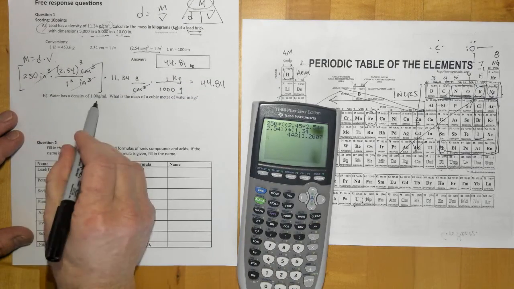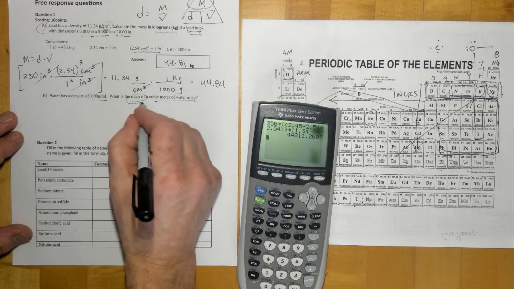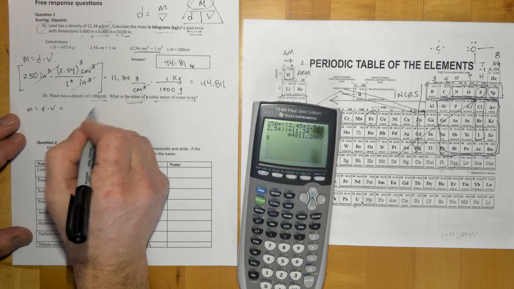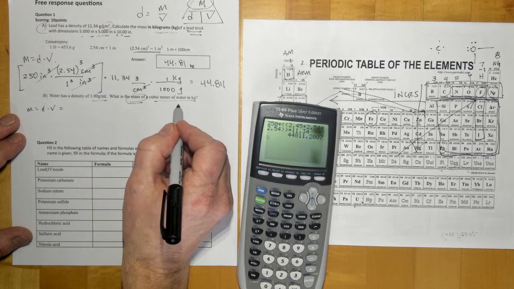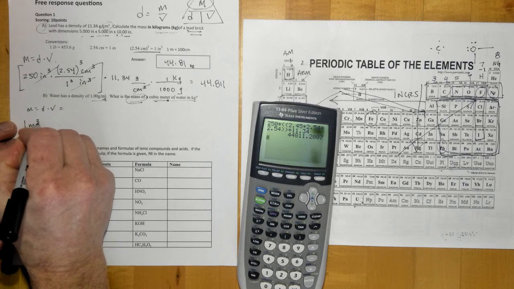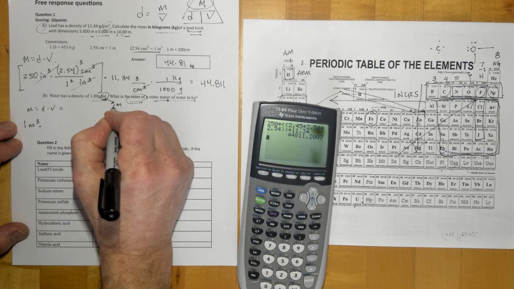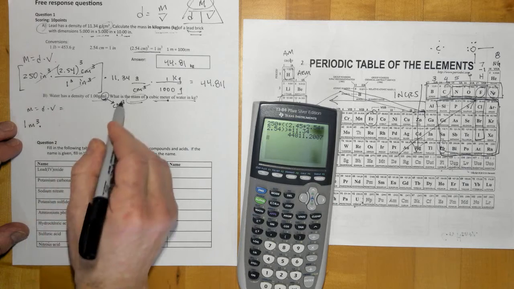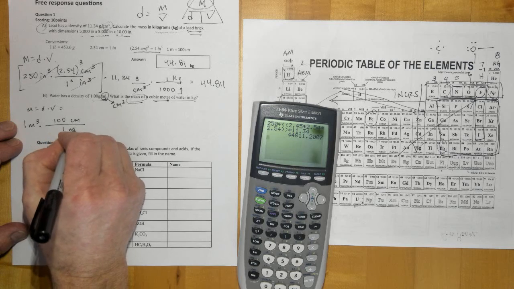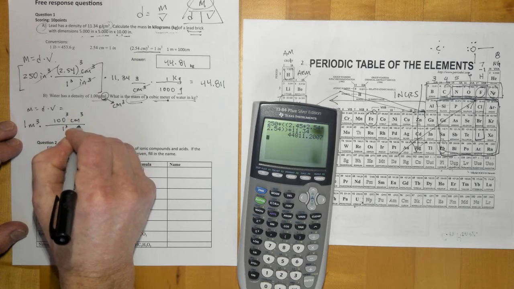Number 2: water has a density of 1 gram per milliliter. What is the mass of a cubic meter of water in kilograms? So once again, it's asking for the mass. So mass is equal to density times volume. Our density is 1 gram per milliliter, but we have a cubic meter, not a milliliter. So first thing we've got to do is take our meter cubed and get that into, remember, maybe you forgot this, but a milliliter is the same as a centimeter cubed. So we've got to get meters cubed into centimeters cubed, and we know that there are 100 centimeters in 1 regular meter, but it's cubic centimeters, so you've got to cube this.